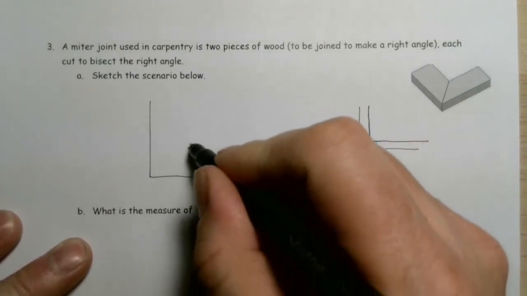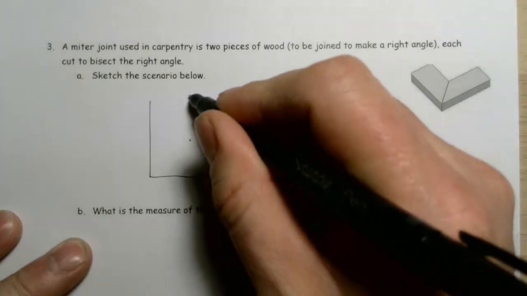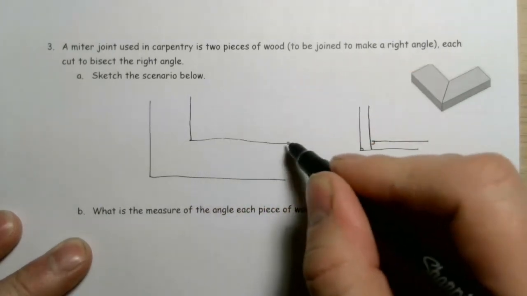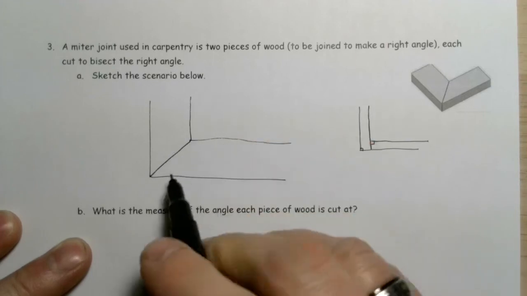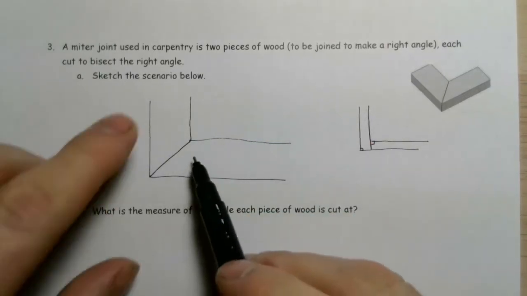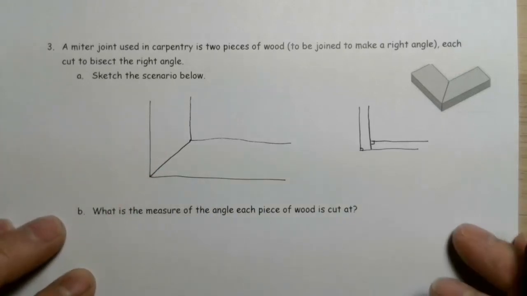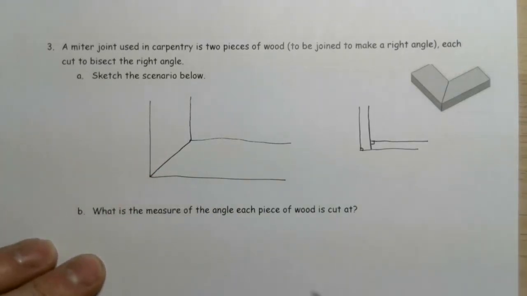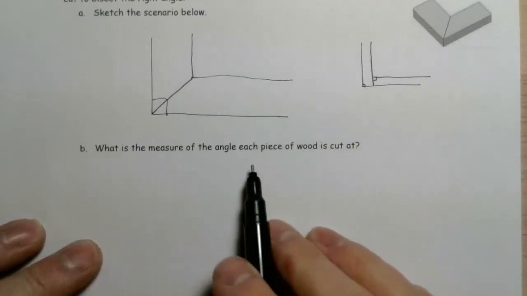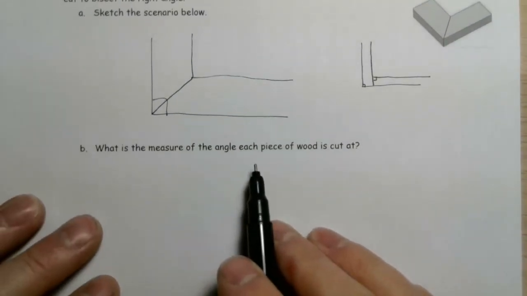And so what we're going to do here is we're going to cut these two pieces of wood so that when we put them together, maybe glue them together or fasten them together with nails or however we're going to do it, we get a 90-degree angle there total. Now, what is the measure of the angle each piece of the wood is cut at?